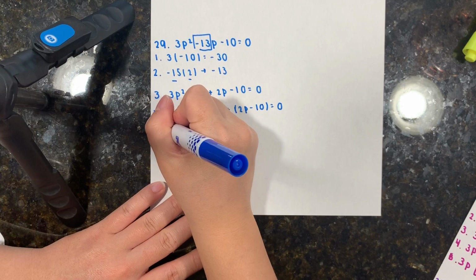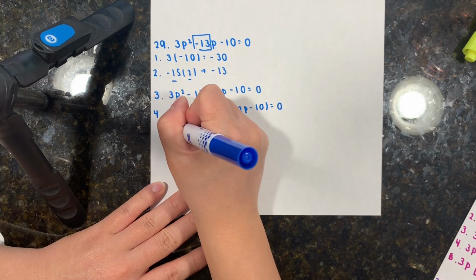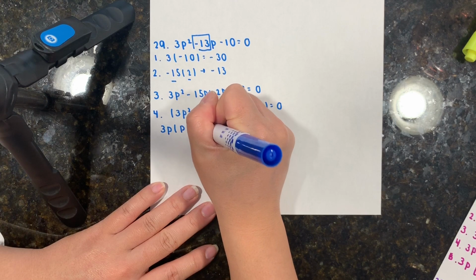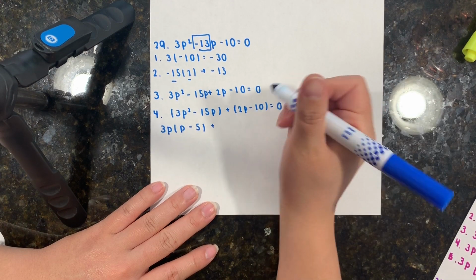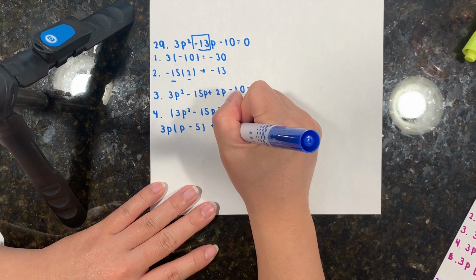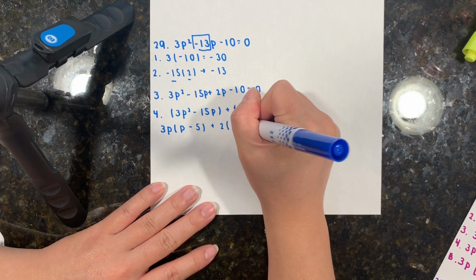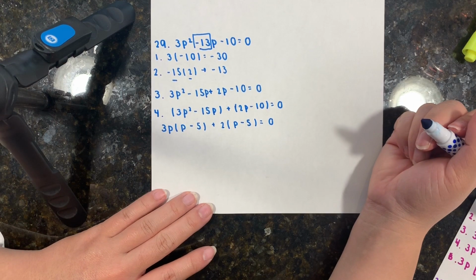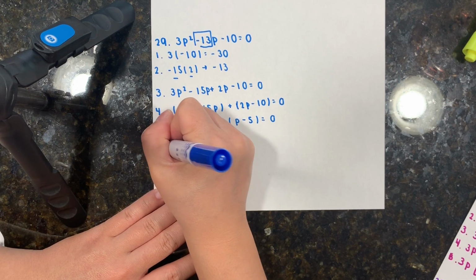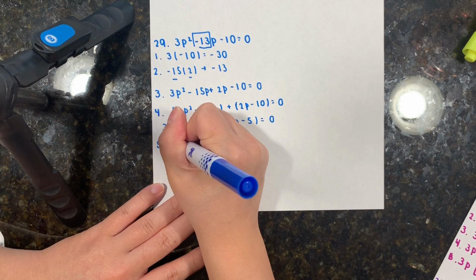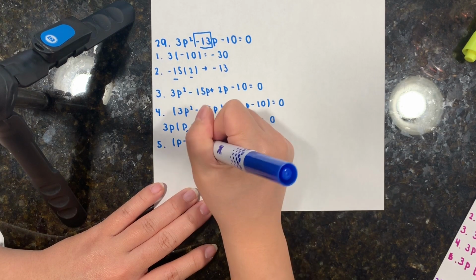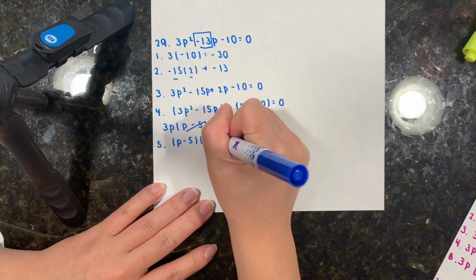In the first expression, I can factor out a 3 and a p, leaving me with just a p in the first term and then minus 5 in the second term. In the second parentheses, I can only factor out a 2, so that would be p in the first term and then minus 5 in the second term. Now what I'm going to do is take out the p minus 5. And if I take out the p minus 5, I would be left with 3p plus 2.